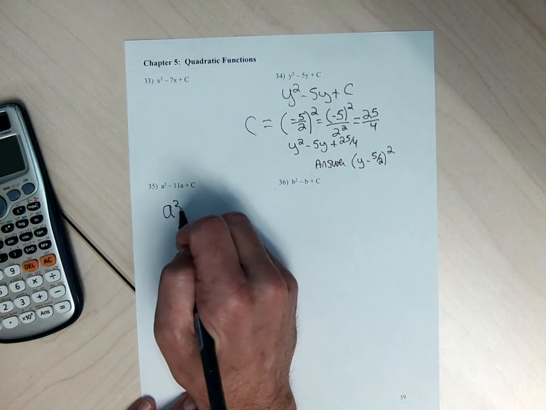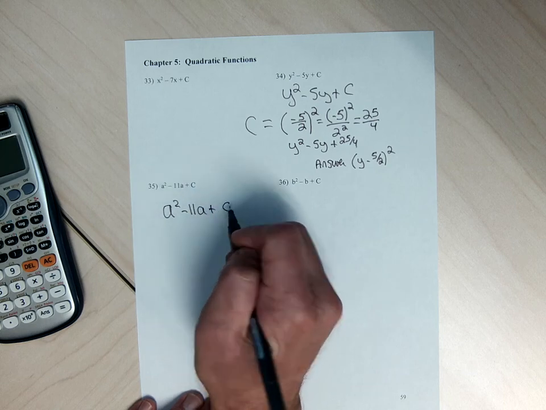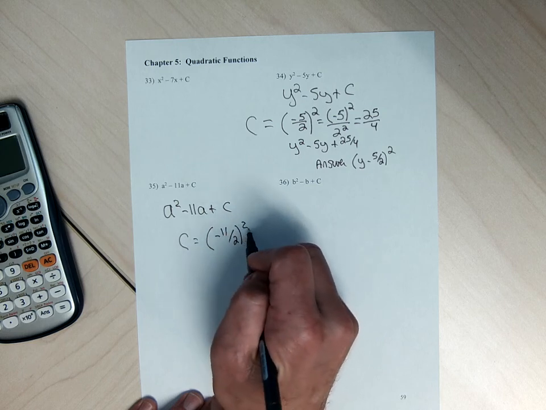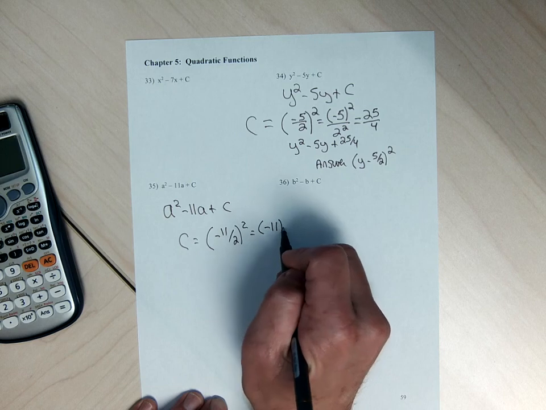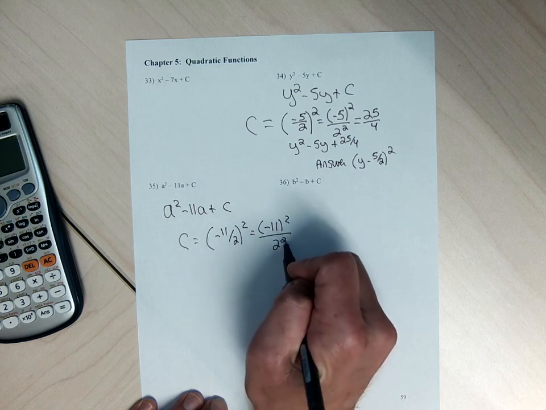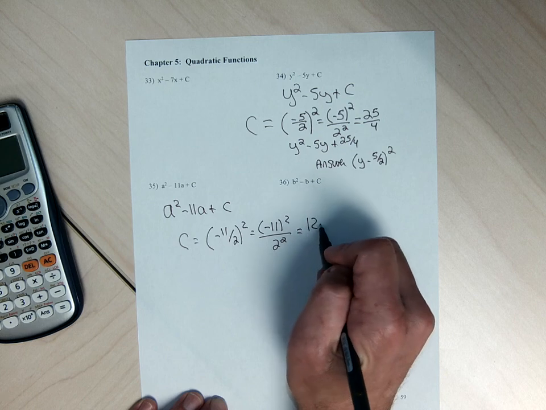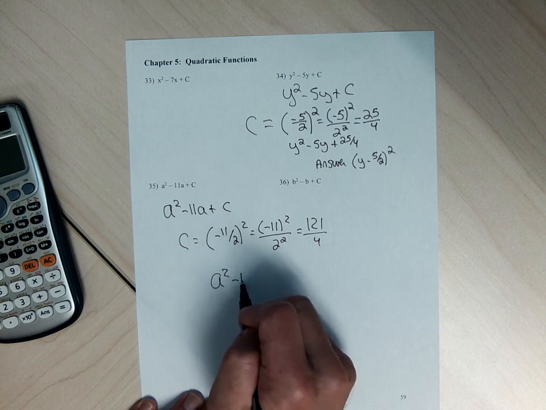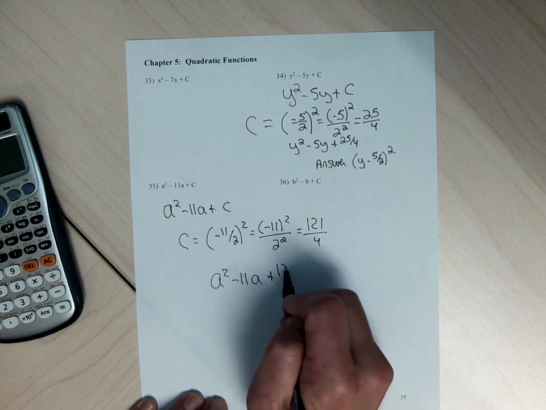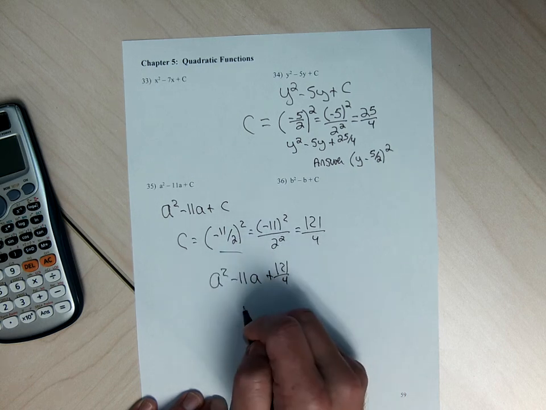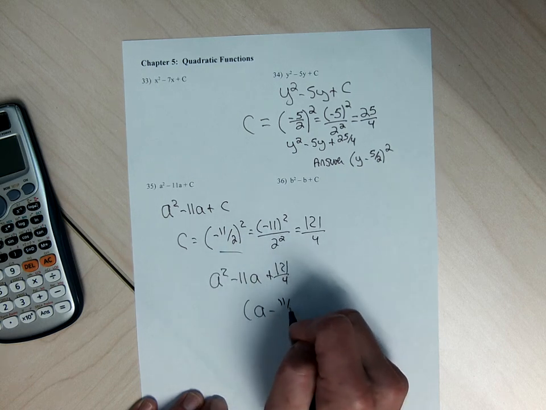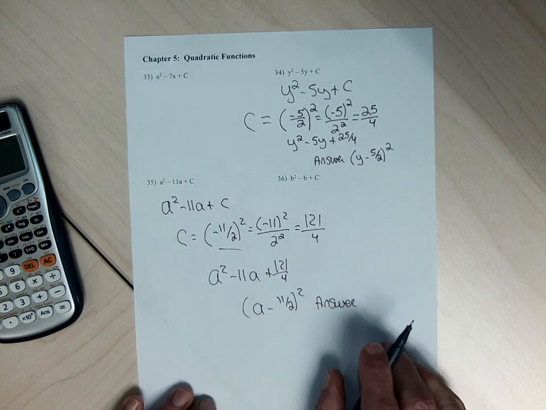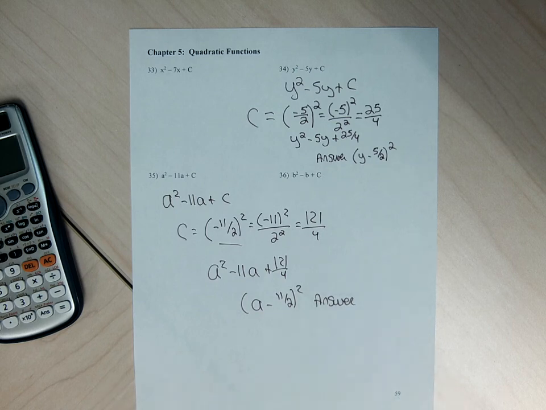This is a squared minus 11a plus c. c equals negative 11 over 2 quantity squared. I need to square the negative 11. I need it in parentheses if I'm going to do it on my calculator. Negative 11 squared is positive 121. 2 squared is 4. So I'll rewrite this as a squared minus 11a plus 121 over 4. Lazy factor this into a minus 11 halves quantity squared. That'll be my answer. So that's the end of part 3 of likely 5 parts.